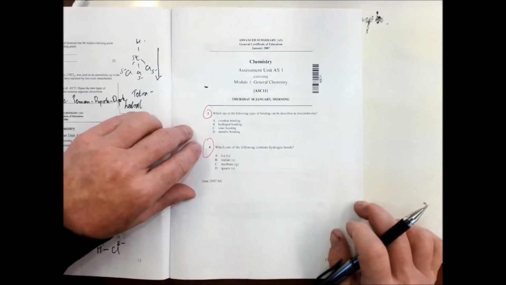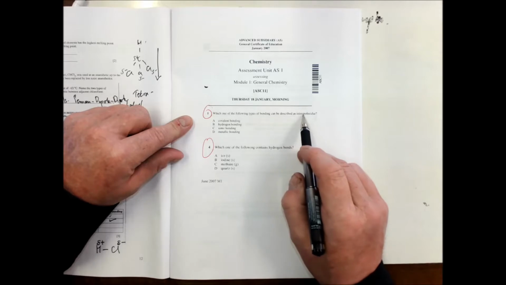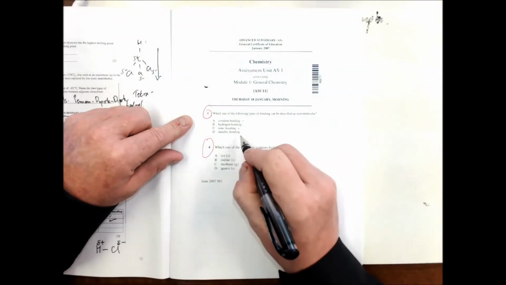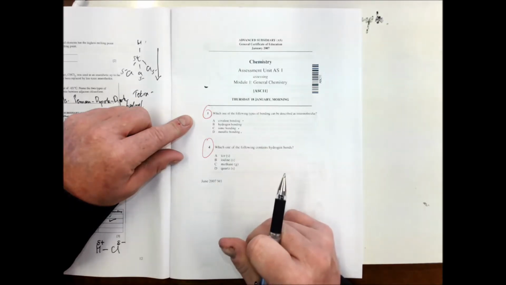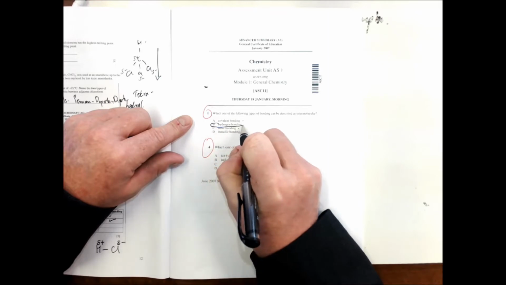Okay, moving on to this question. Which one of the following types of bonding can be described as intermolecular? Well, covalent, no. Ionic, no. And metallic, they're all intramolecular. They're all strong chemical bonds. So the answer is hydrogen bonding.